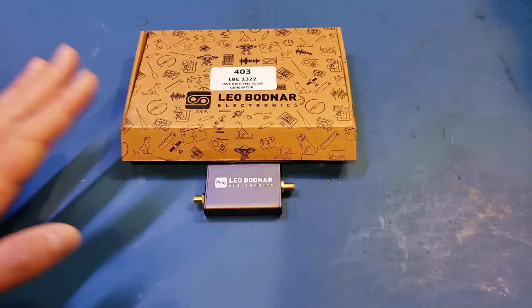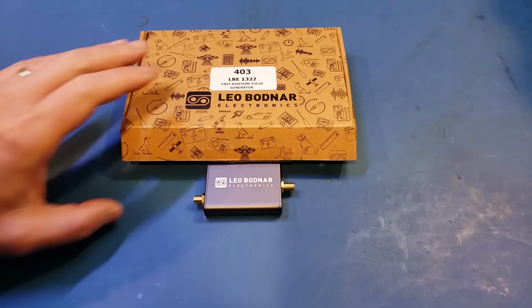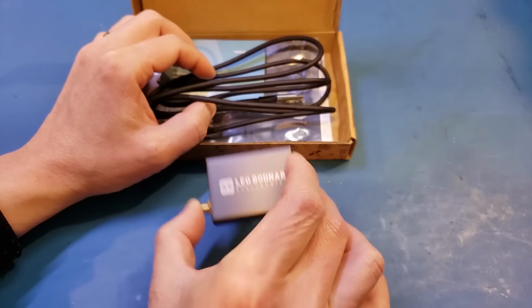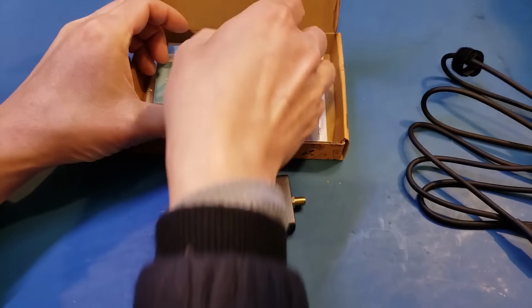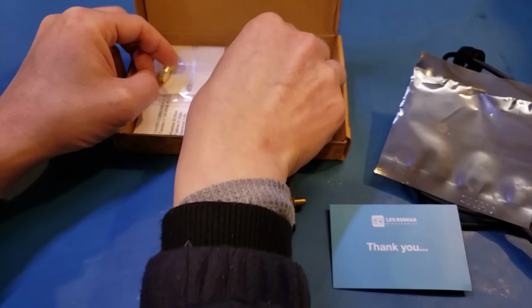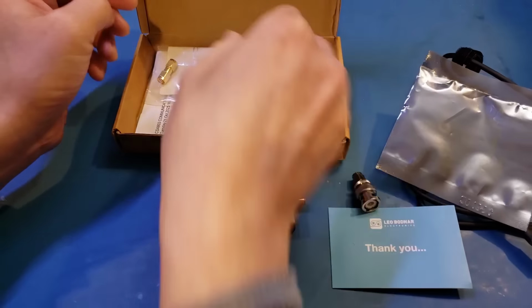Here is the product box the LBE-1322 was shipped in. Let's actually take a look at what's inside. Of course, I had already opened it up earlier, but let's take a look. So here, besides the pulse generator itself, we have a very high quality USB cable. There's a thank you card. And we have a BNC to SMA adapter.